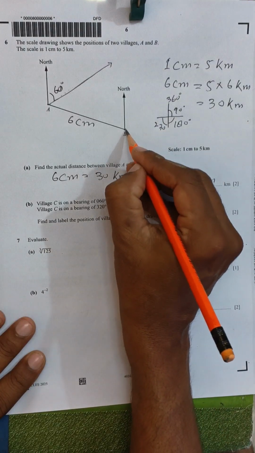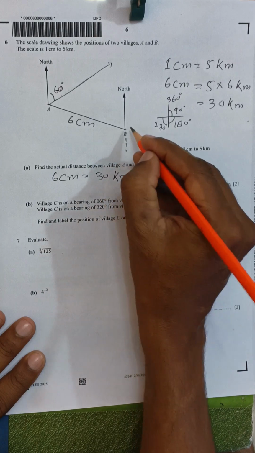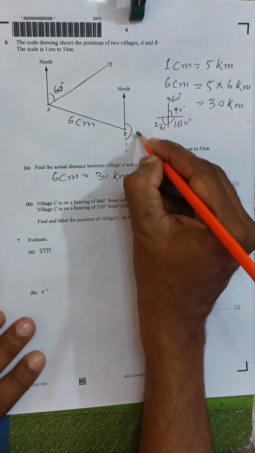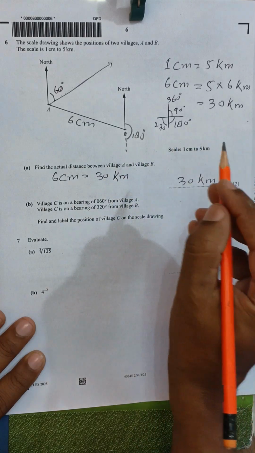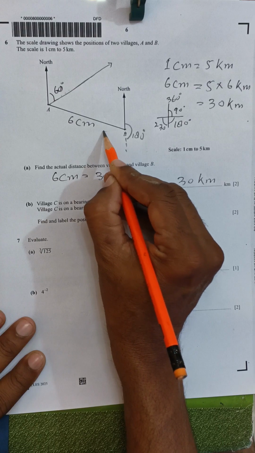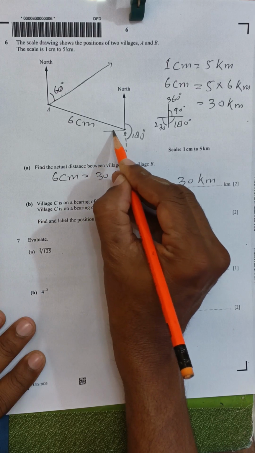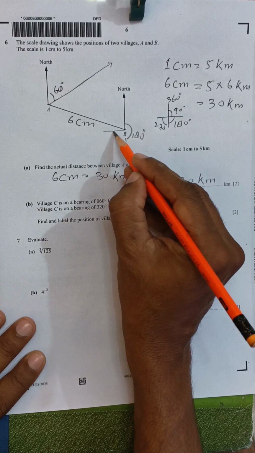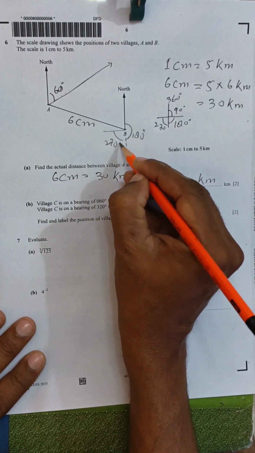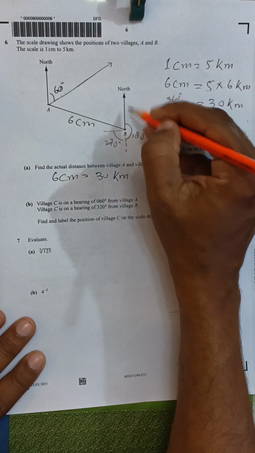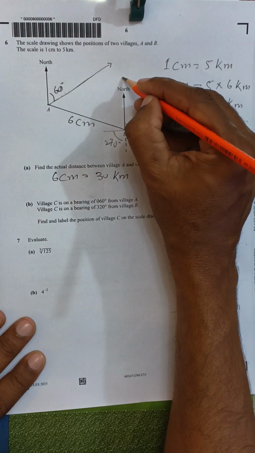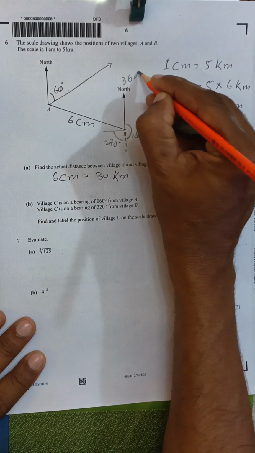When we move from this position, it is 180 degree. Now mark here, so it will be 270. And again when we are in this direction, it will be 360 degree.